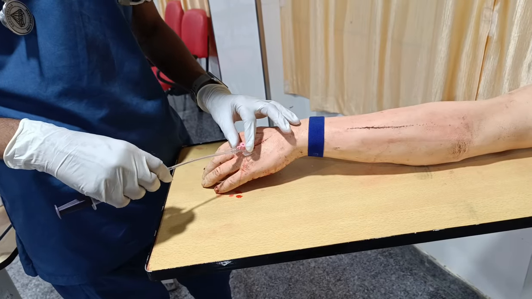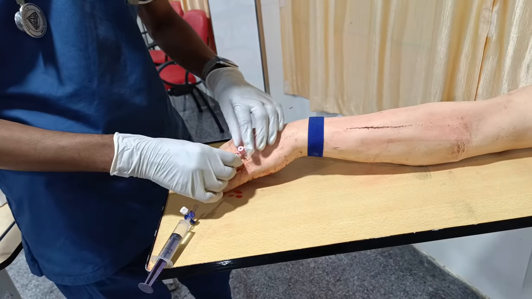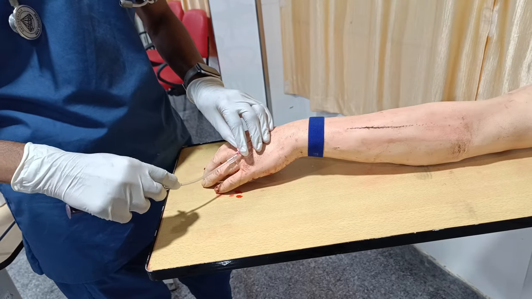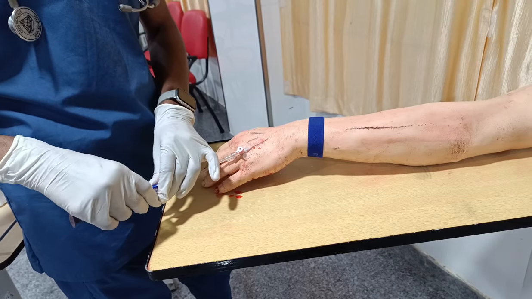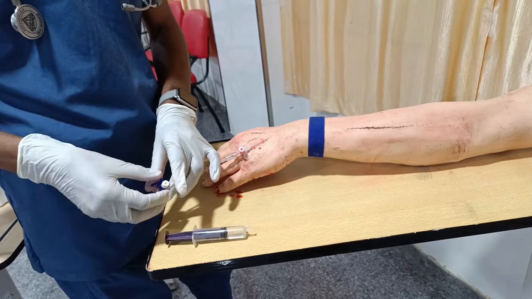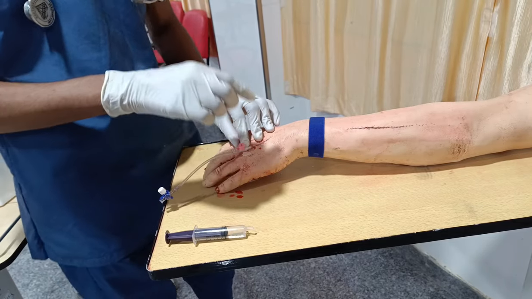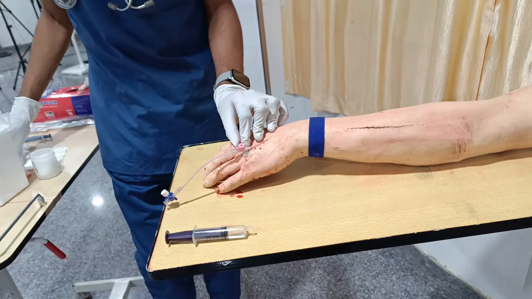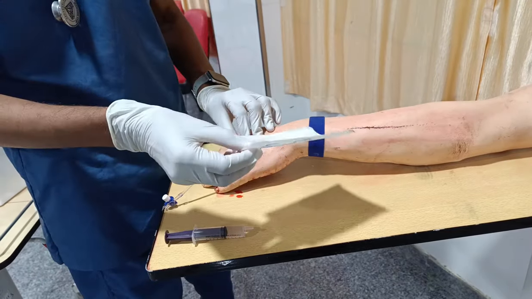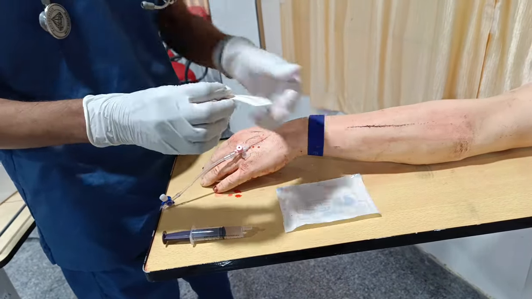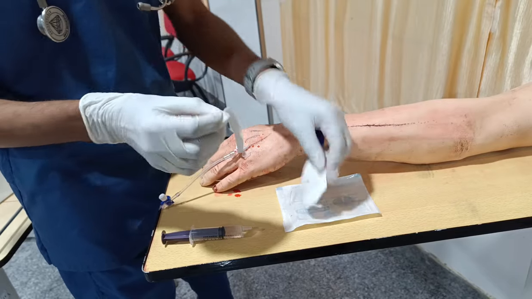If it is going well, I can stop through this three-way stopper, and then I can remove the needle. Make sure the catheter is not dislodged, so always keep one hand over the catheter. You can ask your aide to open this IV fixer, the IV dressing.